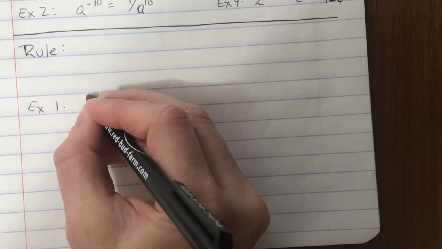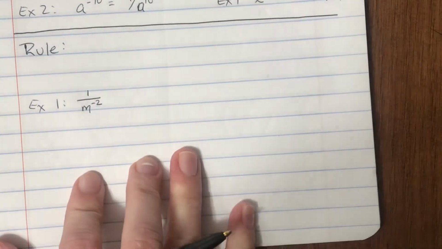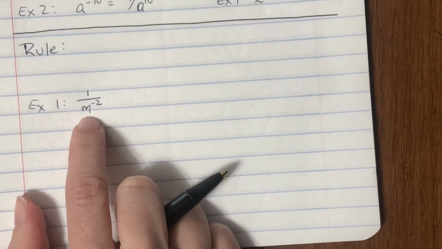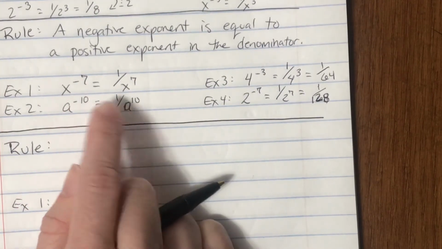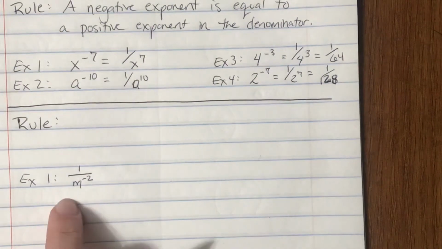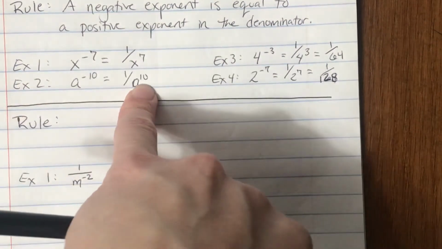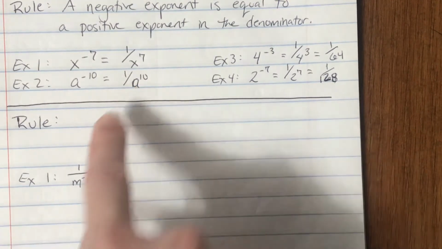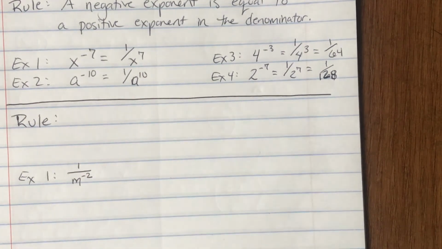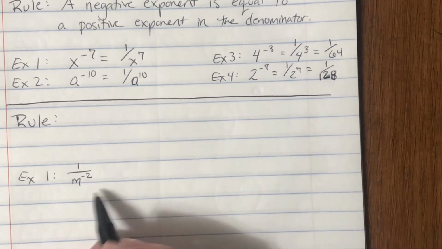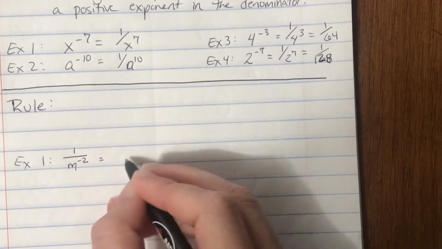So what if I have 1 over m to the -2nd? What if the negative exponent is actually already in the denominator? Because our whole point here was flipping it down into the denominator and making it positive. So what happens if it's already down there? Well, if a negative exponent wants to be flipped down into the denominator to be made positive, negative exponents in the denominator want to be flipped up to the top. And so 1 over m to the -2nd power actually is begging you to flip it up to the numerator.